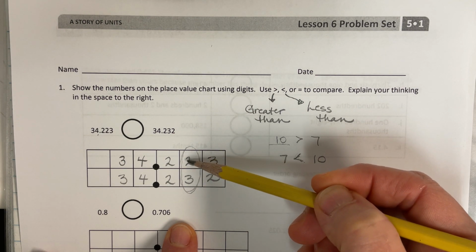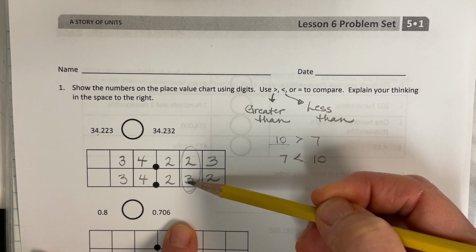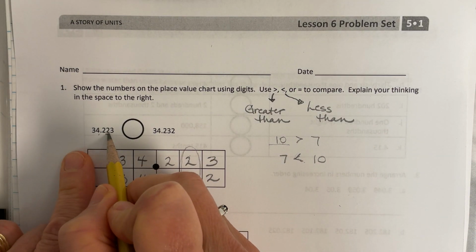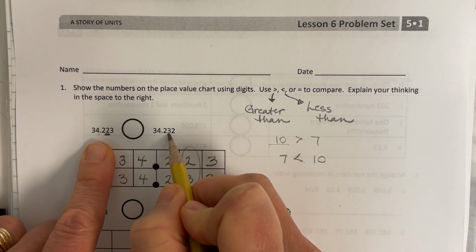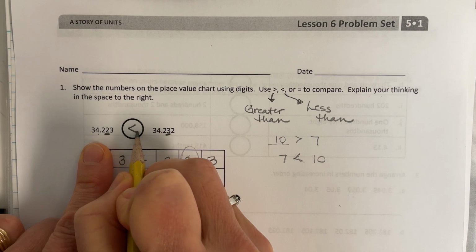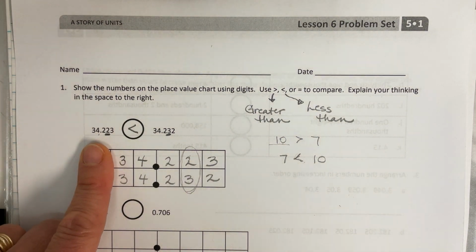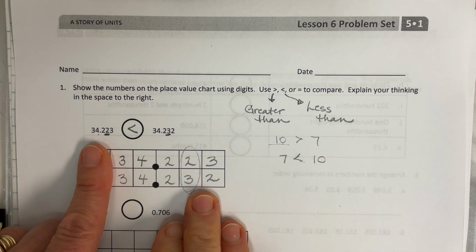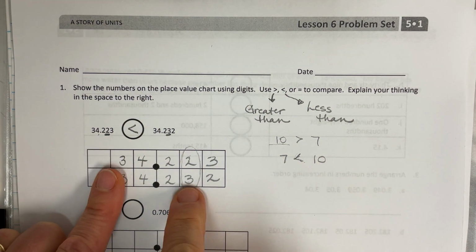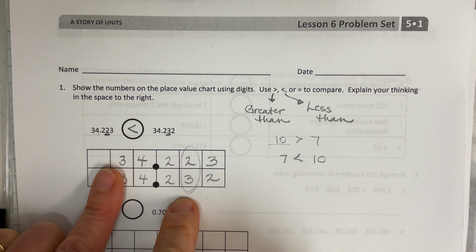So this number is less than this one because 2 is less than 3. This is my compare spot right here, the hundredths place. 2 is less than 3, so I use the less than sign. Since I'm saying this out loud, I'm not going to write an explanation to the right for sake of time, but I am going to show where I'm comparing.